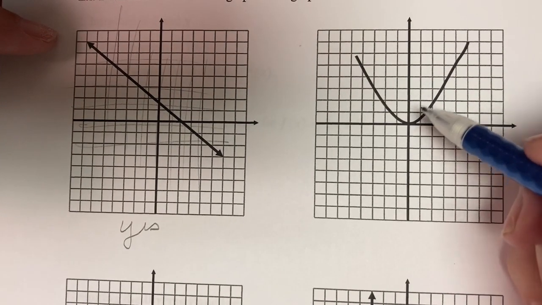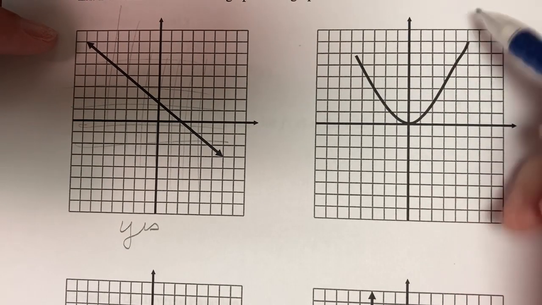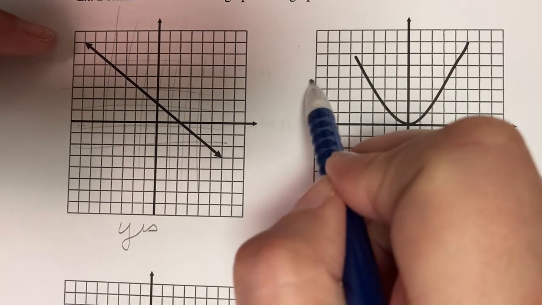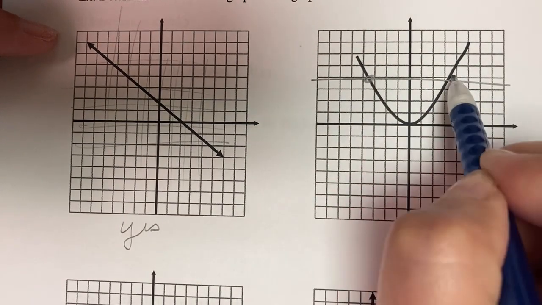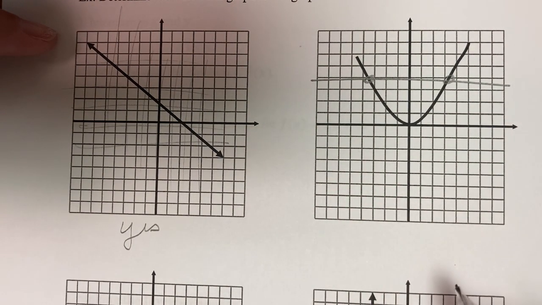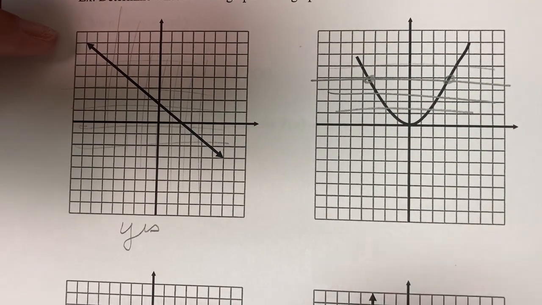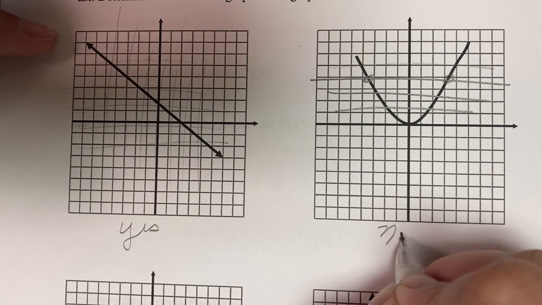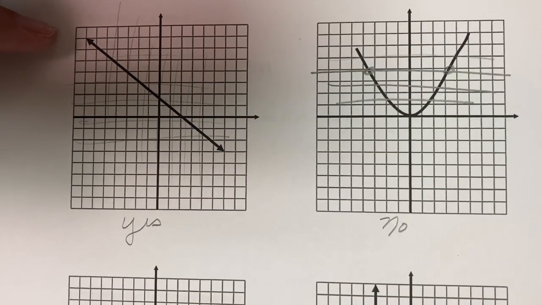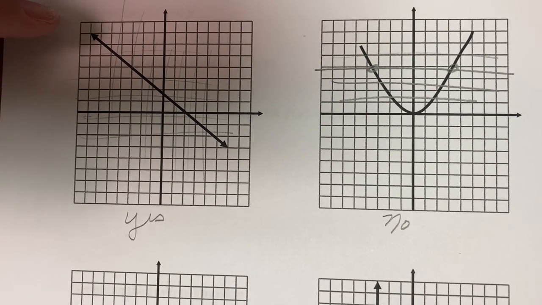So this guy, this parabola, is a function. We knew that. Is it a one-to-one function? No, because if I draw a vertical line right there, for example, and in fact, if I draw almost all vertical lines, it's going to hit it twice. So this is not a one-to-one function.